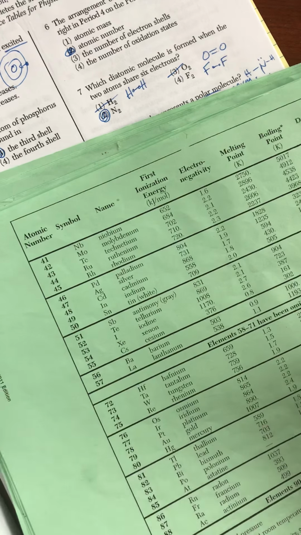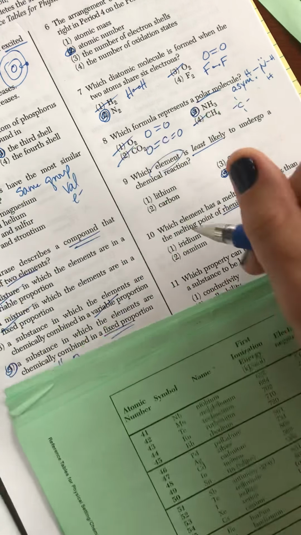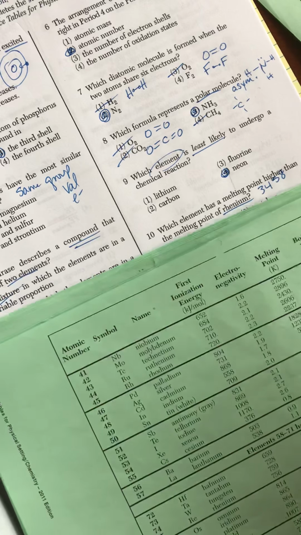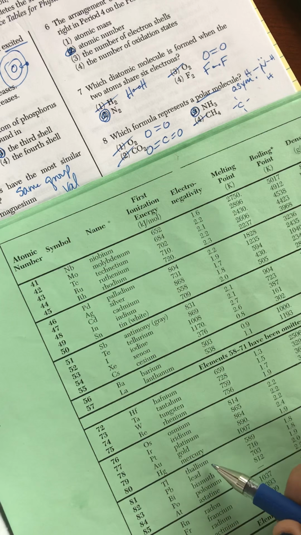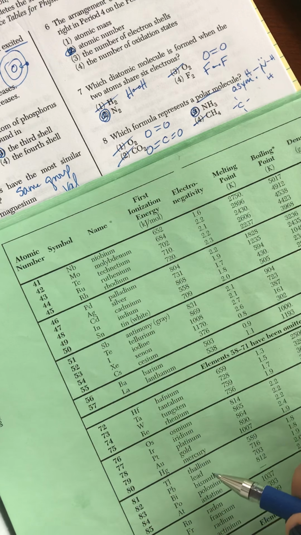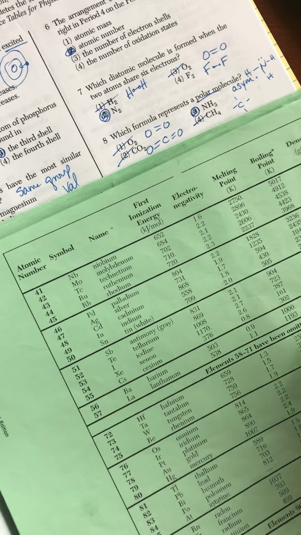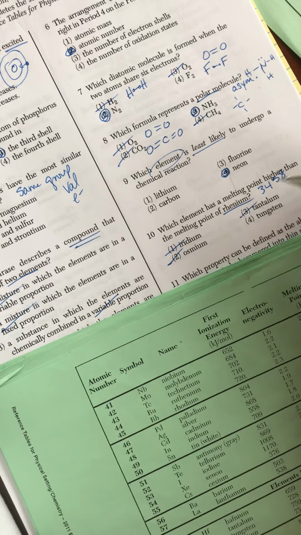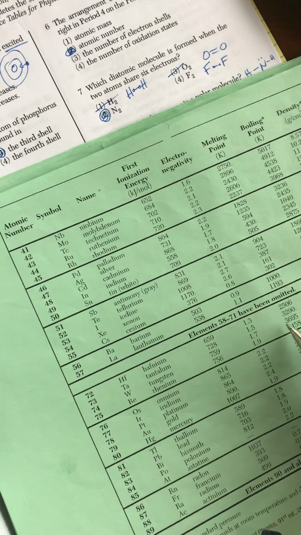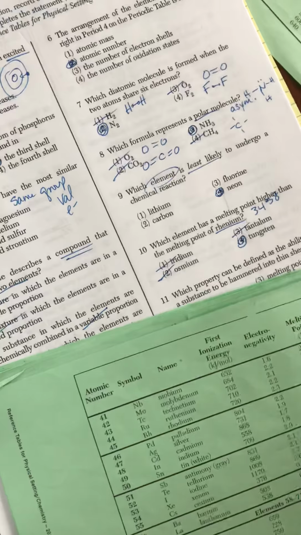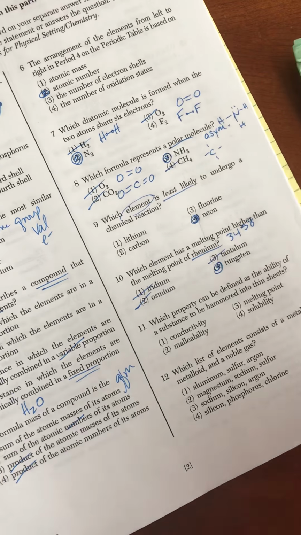All right, iridium is 2719, so that's not higher. Osmium is 3306, that's not higher. Tantalum. There it is, 3290. Nope. Tungsten, 3695. There we go. So just a reference table question where you got to look it up.